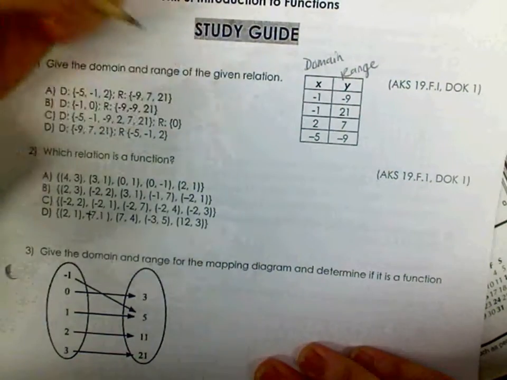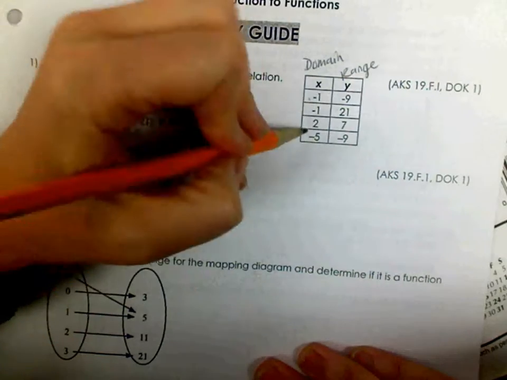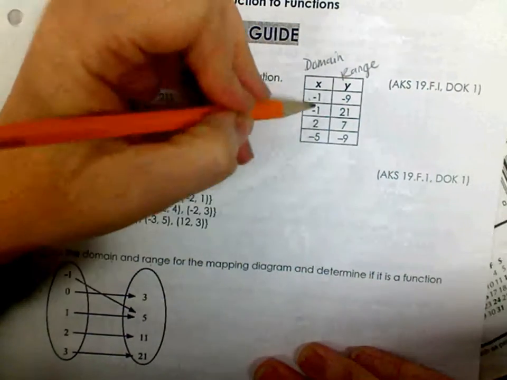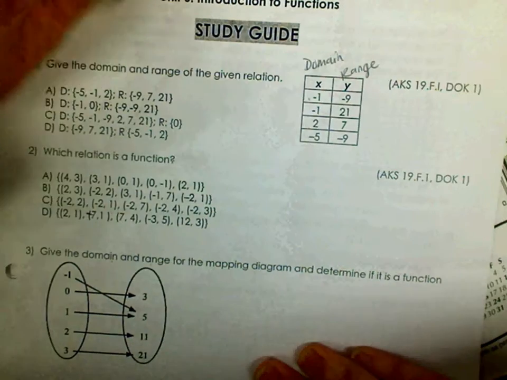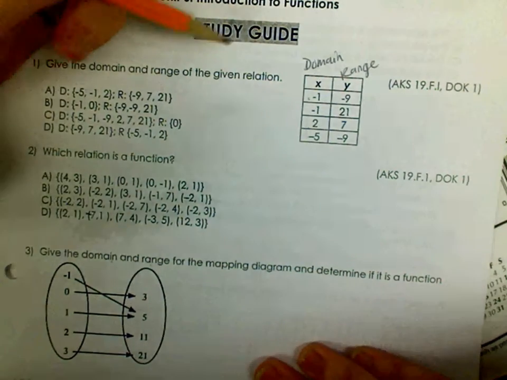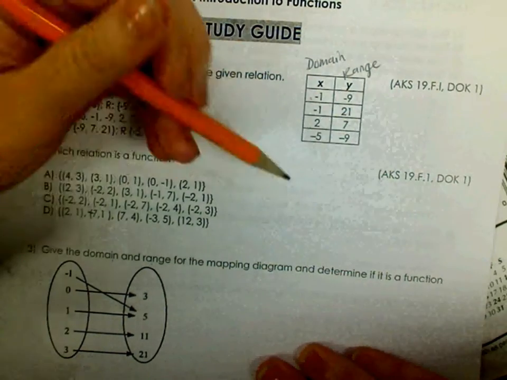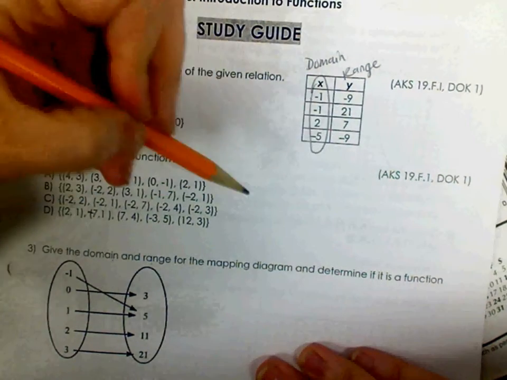So the domain here is going to be -1, 2, and 5. Remember, you don't need to repeat the -1 since it shows up twice. You only have to put it once. So our domain in the answer choice needs to include all of these numbers. Okay, all 3 of these numbers.